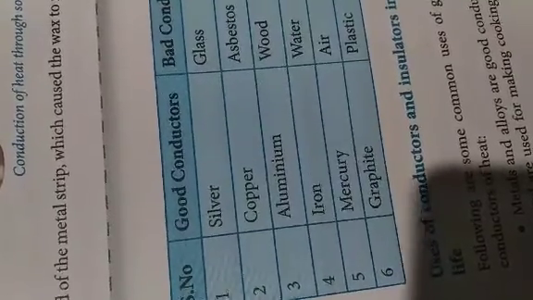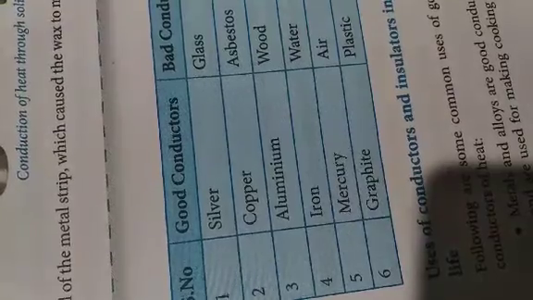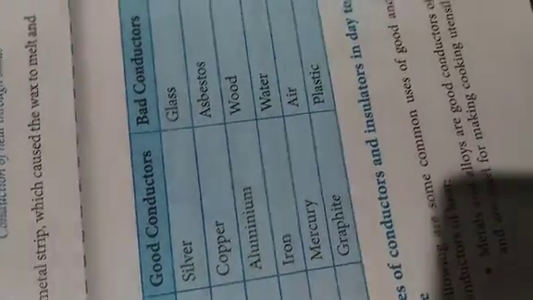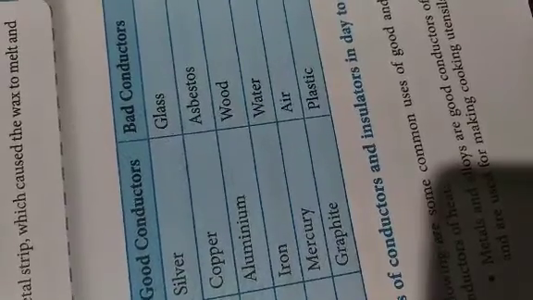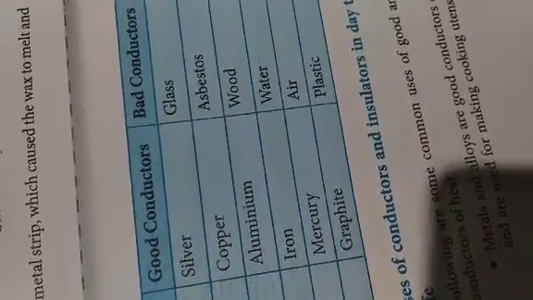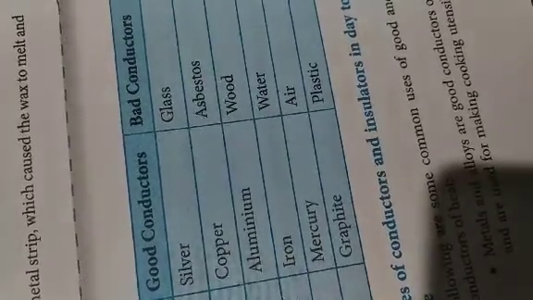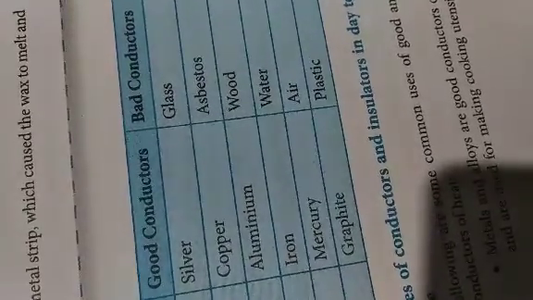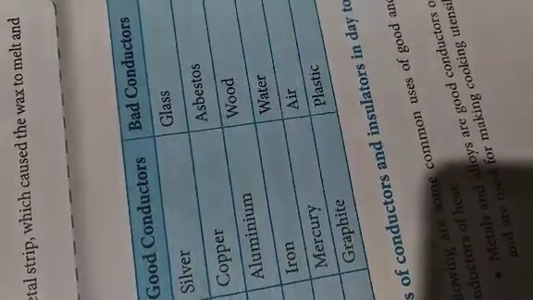The materials which do not allow heat to pass through them easily are called poor conductors of heat. For example, glass, asbestos, wood, water, air, plastic. The poor conductors of heat are also known as thermal insulators. Water is also a poor conductor of heat. That means water is also a thermal insulator.